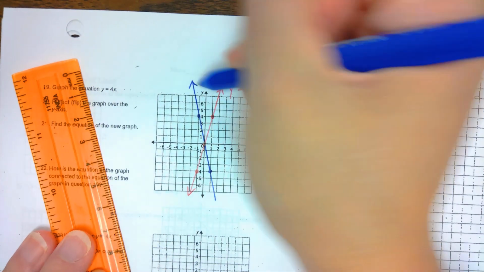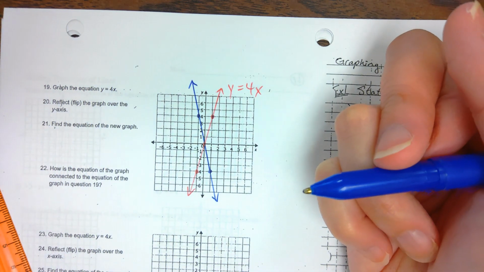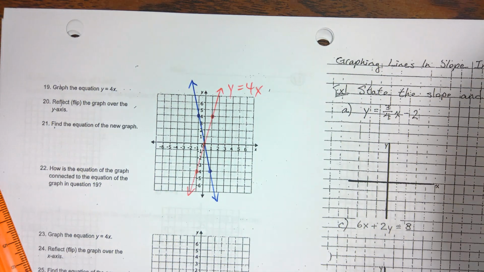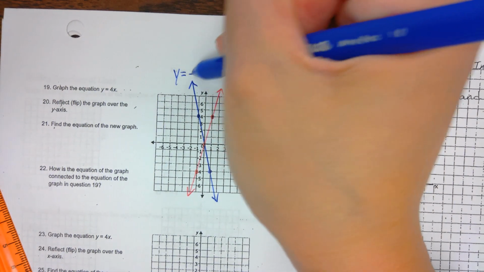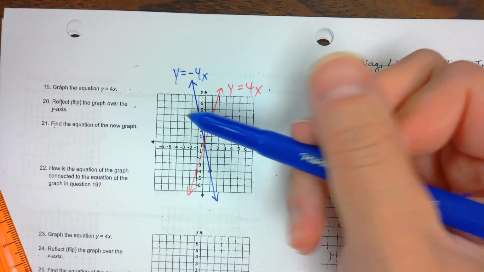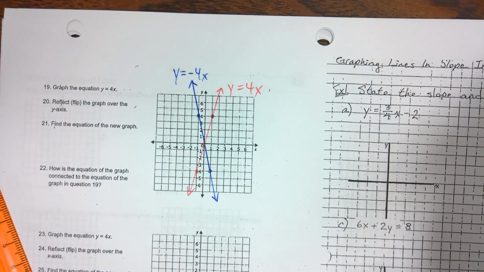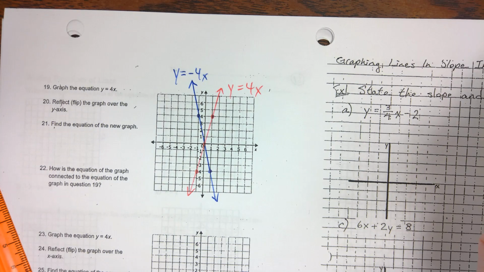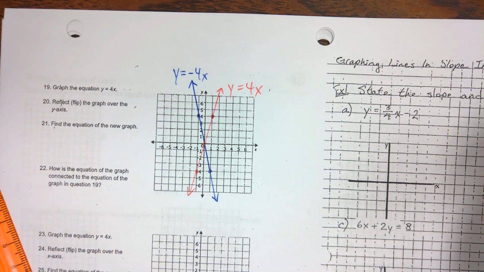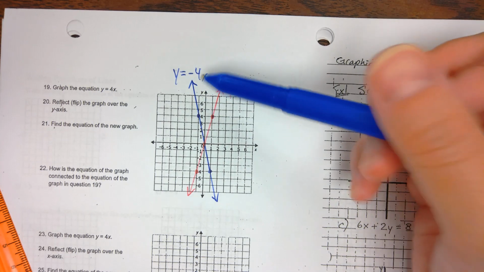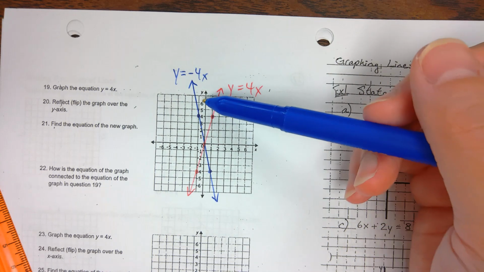Okay. What is the equation of this line? Of the blue line? Sunny? Y equals negative 4x. Notice this. What can you say about the steepness of these two lines? Shrenik, what can you say about the steepness of these two lines? They both have the same steepness, only just the negative. Right. Okay. So even though this is negative, it doesn't mean that this is less steep.